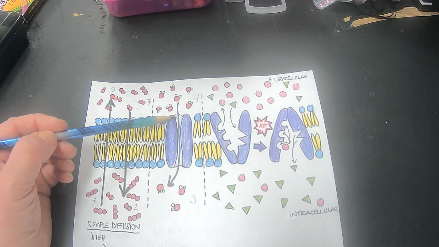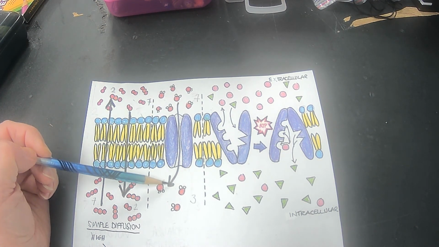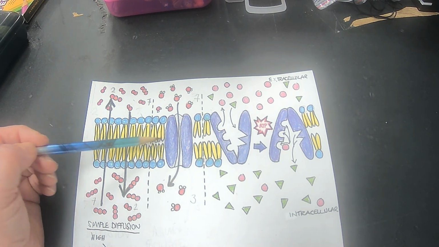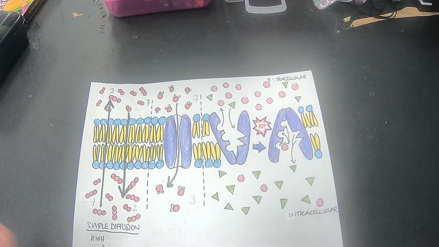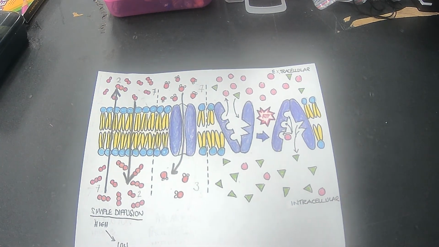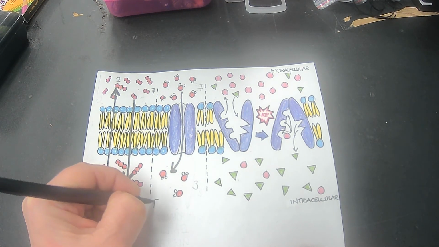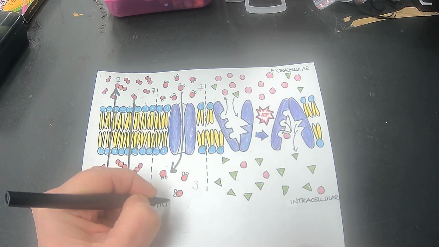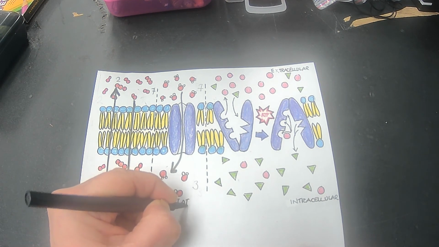And so we have proteins that will allow water molecules to pass through without ever having to get tangled up in the tails. And because they're helped through, even though, remember, it's still going from where there's more to where there's less, because it's helped, there is a word. When you help someone, you facilitate, right?